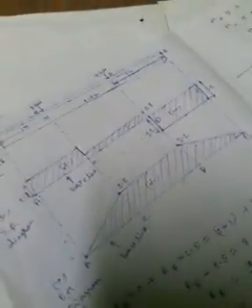Calculating this, WL square by 4 minus WL square by 8, that is WL square by 8. So this is the value of MC. This is the calculation of shear force and moment.